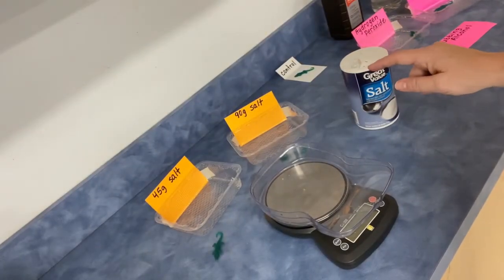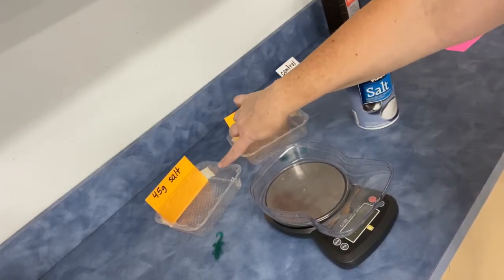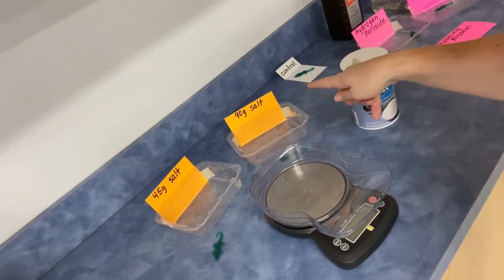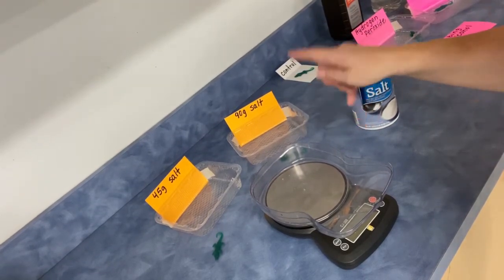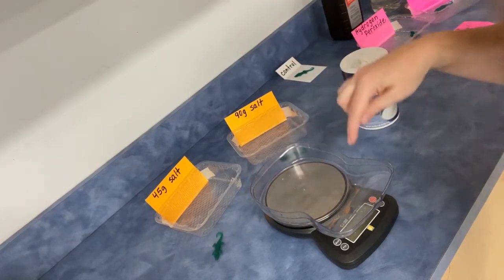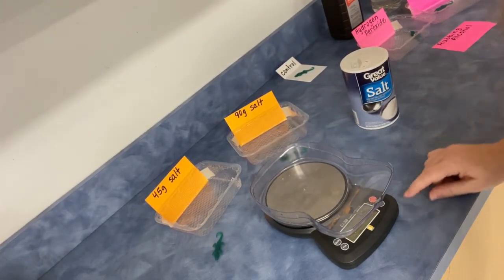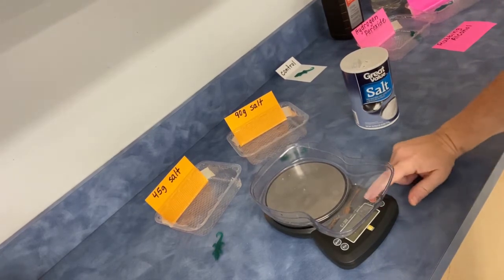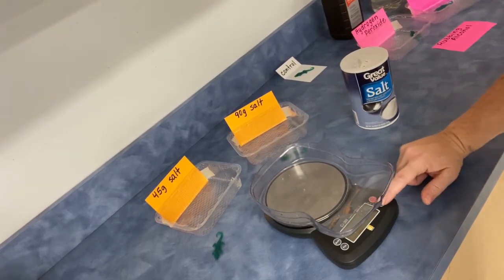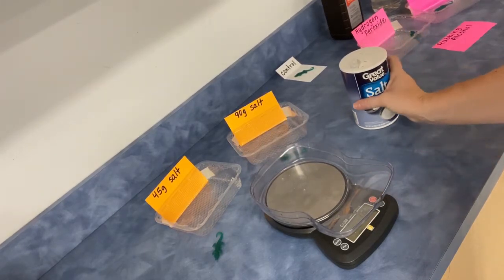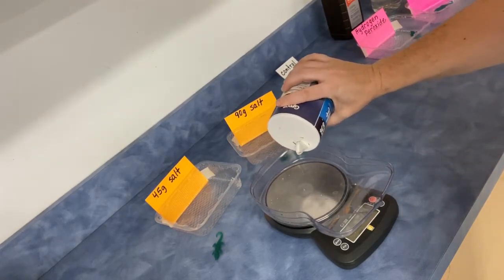For these 2 variables, I need to put 45 grams of salt in one container and 90 grams of salt in the other. I put my tray on the digital scale, and when I turn it on, it should zero out. I want to make sure that the measurement on the side is recording grams. So I'm going to add 45 grams of salt.